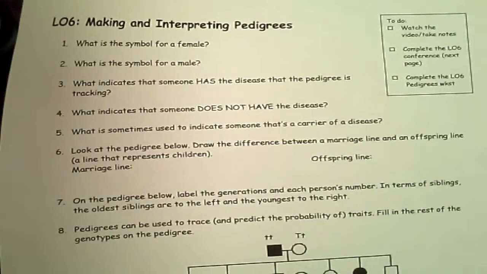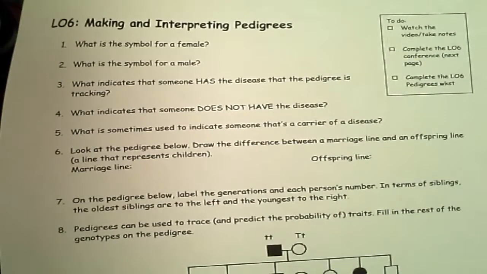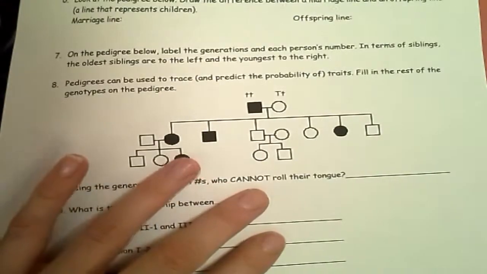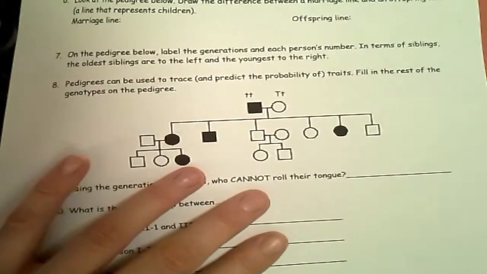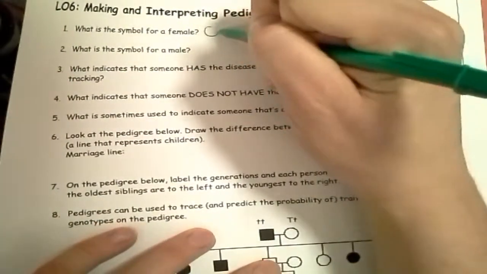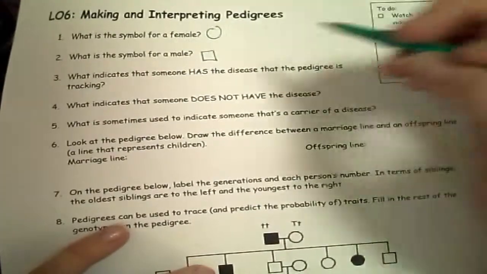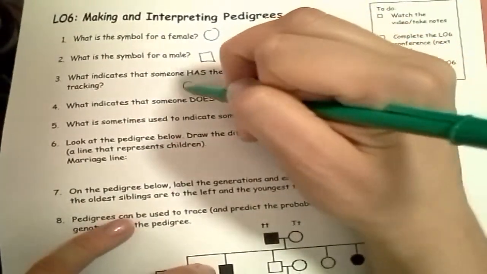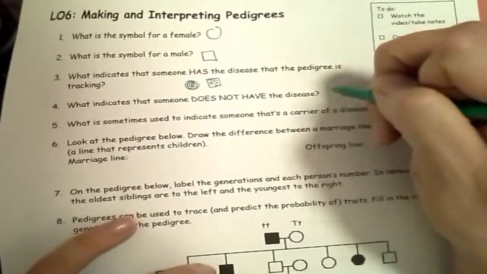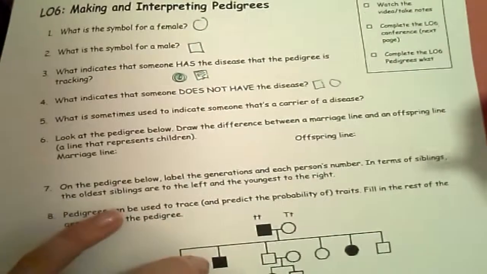Let's say you want to know the probability of a trait being passed throughout a whole family rather than just parents to offspring, like so down here. This is called a pedigree or a family tree. On a family tree, a female is a circle, a male is a square. If somebody has the condition we're looking at, or disease, they're shaded in. If they do not have it, they are empty.